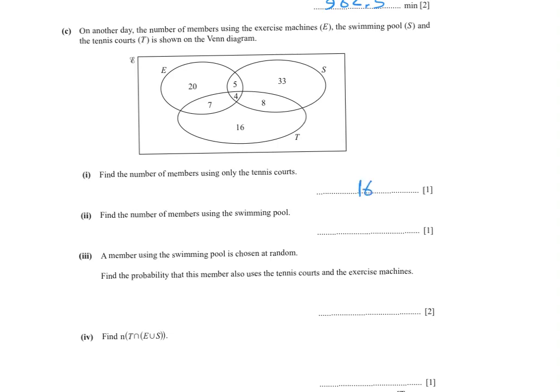Find the number of members using the swimming pool. All these members inside the swimming pool: 5 plus 4 plus 33 plus 8, 50. A member using the swimming pool is chosen at random. So a member from 50. Find the probability that this member also uses the tennis court and the exercise machine.